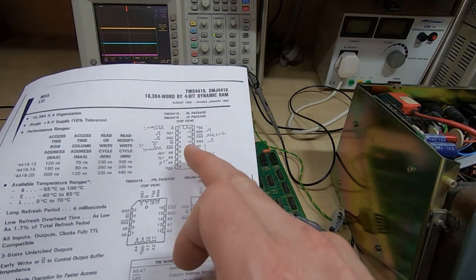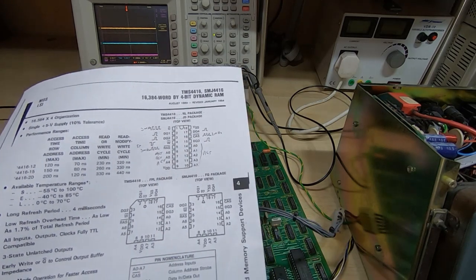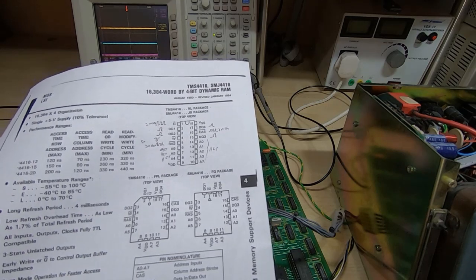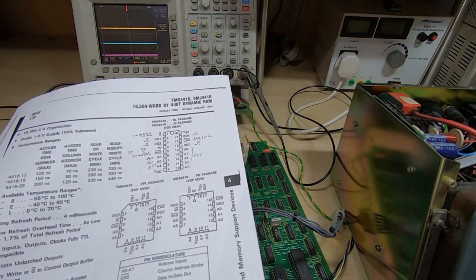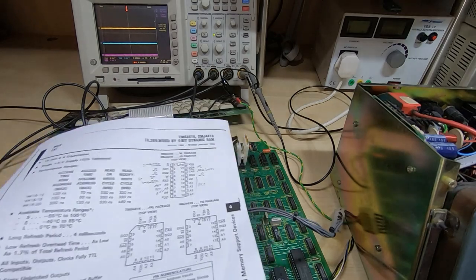So the next thing I'll do is point the camera at the Fluke, I'll enter a short program, and then we can see what the scope is picking up and whether we have an issue between the processor and the DRAM chip.